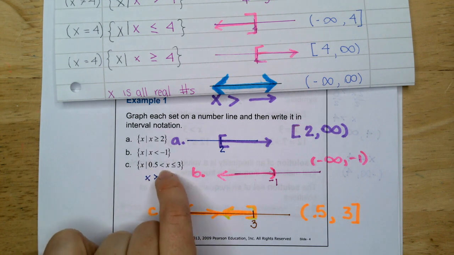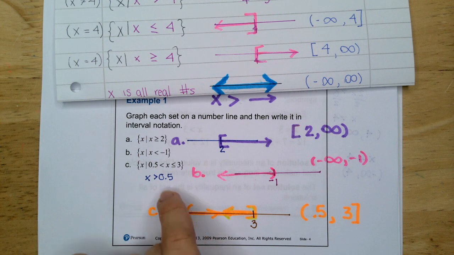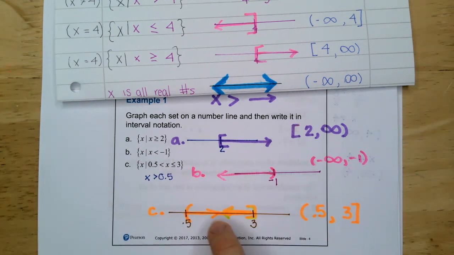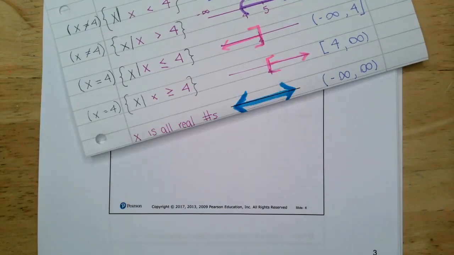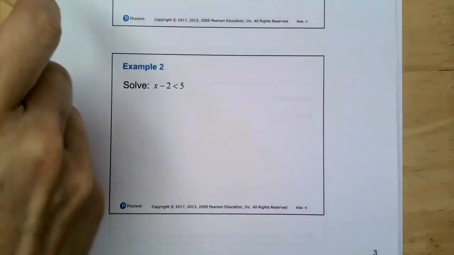0.5 is less than x. X is less than or equal to 3. X is greater than 0.5. X is less than or equal to 3. Just go back, read it, and make sure it still makes sense to you.